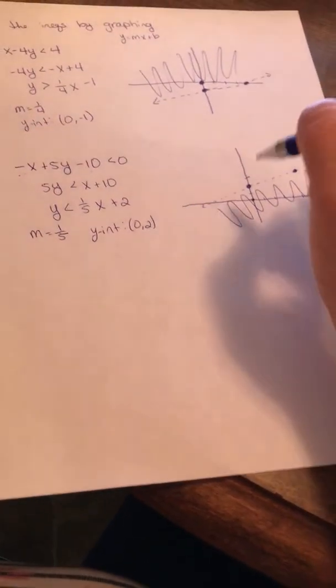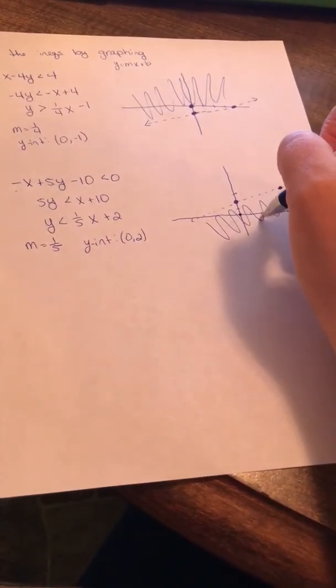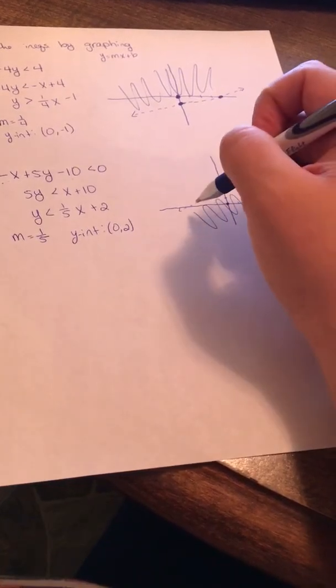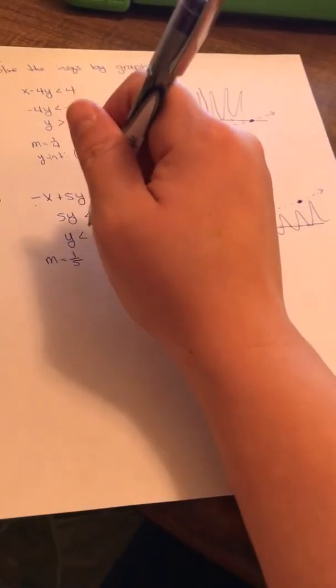So just make sure on those, usually the shading's correct on people's graphs. The part they forget is to do the dashed line versus the solid line. So strict, do dashed. If it had an equal to, you'd make a solid line.